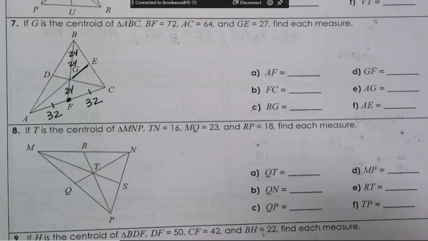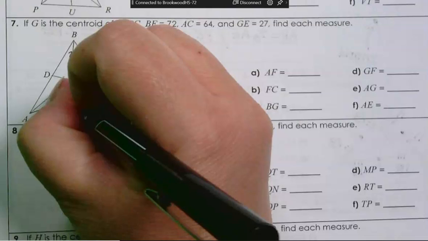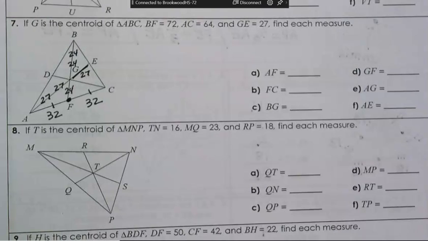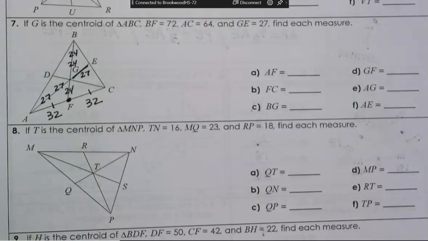GE is the smaller part. It's on the side with the midpoint, so that's the smaller part. So that's just 27. And then that means this side is twice as big. 2/3 is always twice as big as 1/3. So the side with 2 parts out of 3 is twice as big. So 27 and 27. And now I can answer their questions.